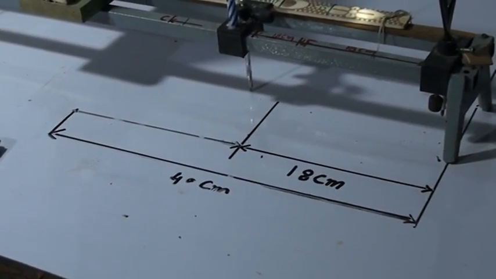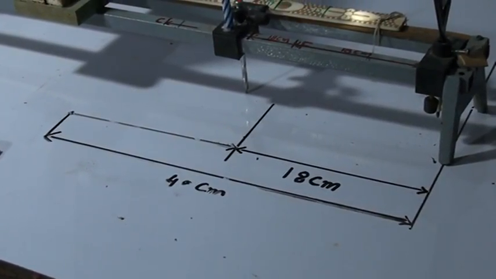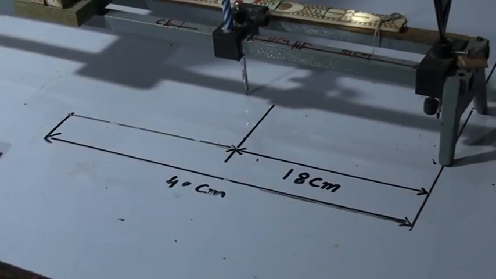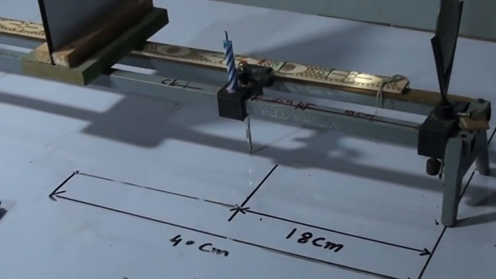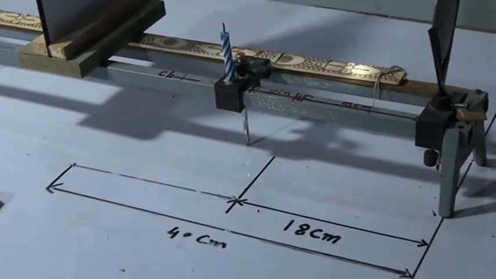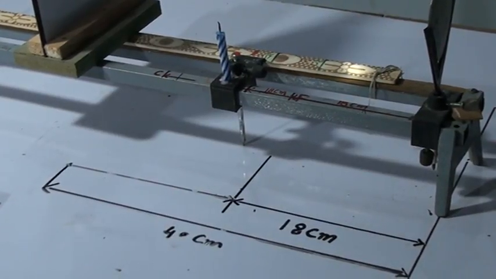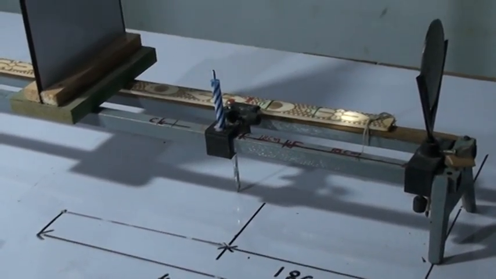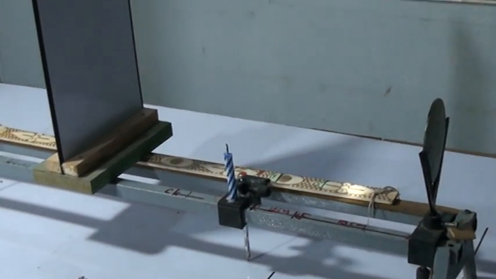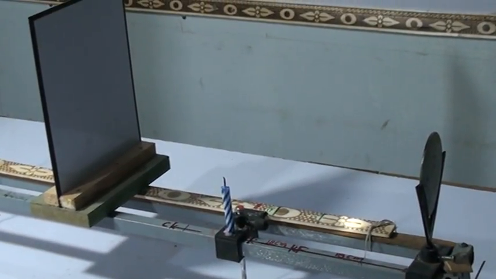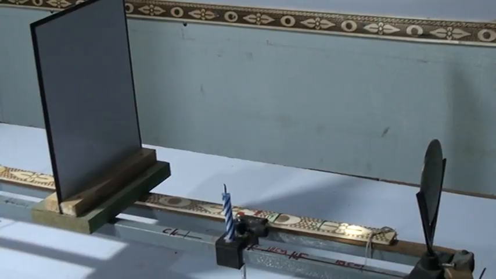So the actual, real and magnified image will be developed at the distance of 40 centimeter, which is beyond the center of curvature. So let us see the scenario.